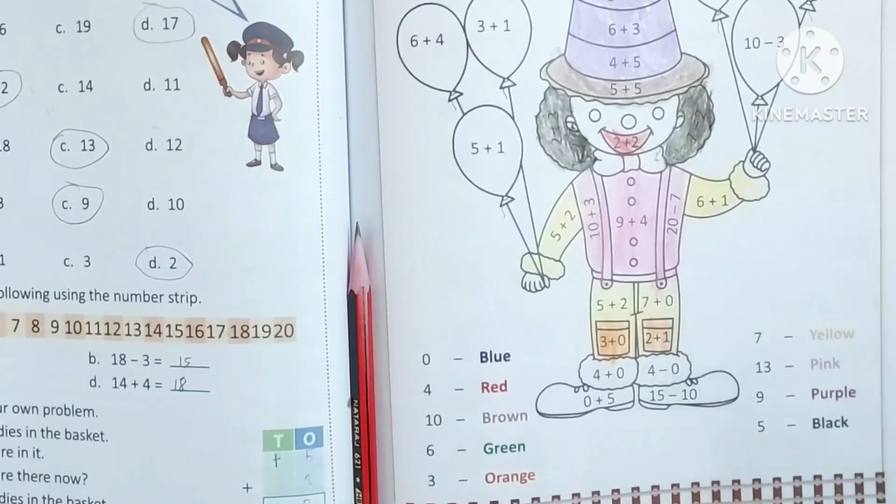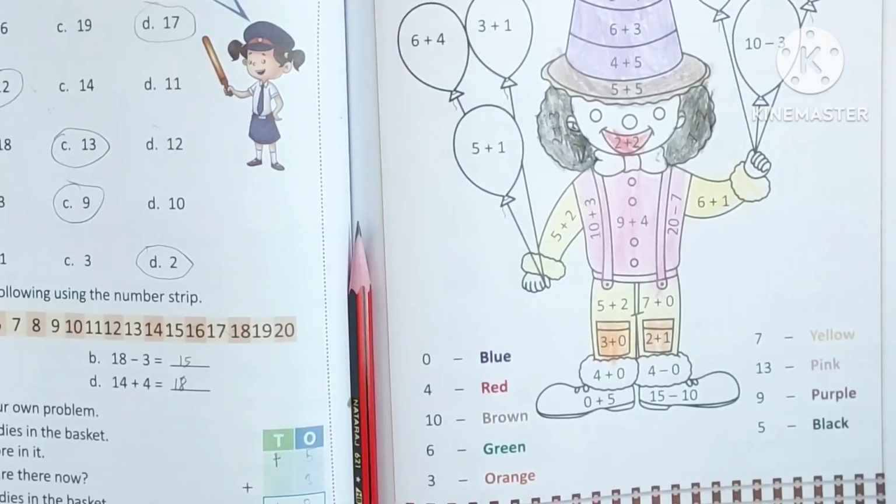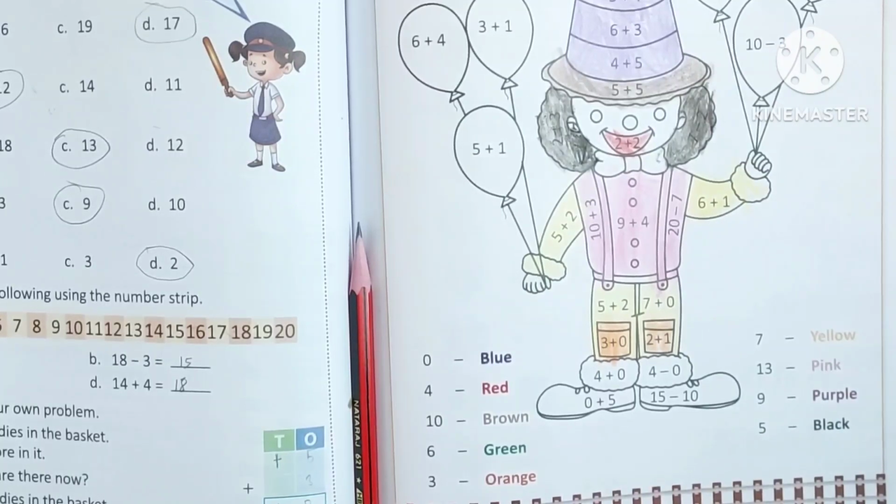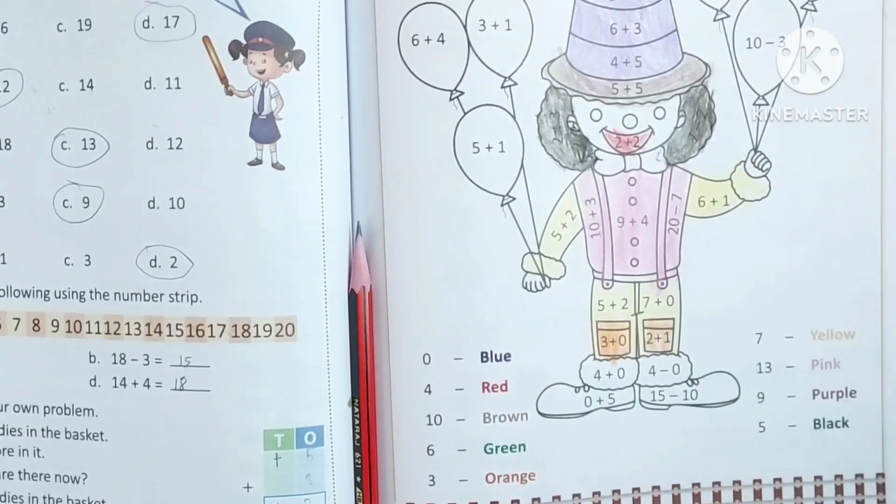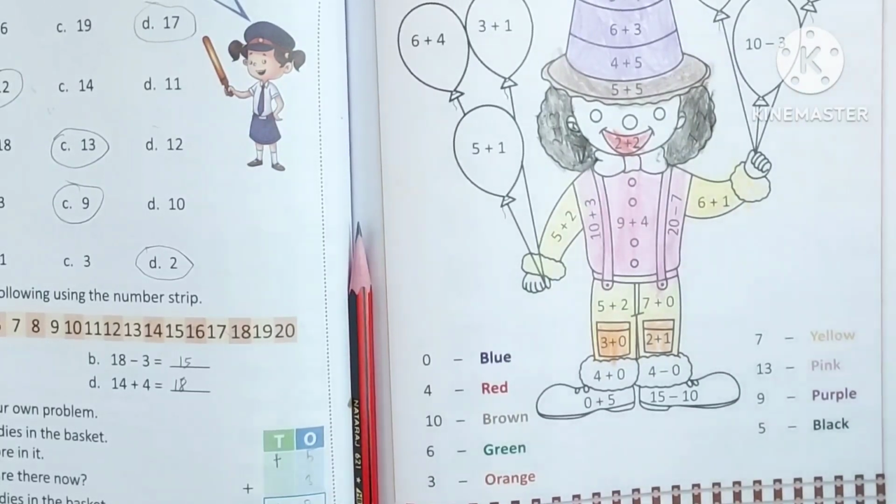4 plus 0, 4. 4 minus 0, 4. Have to put red.